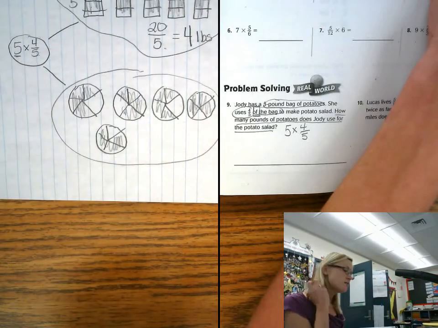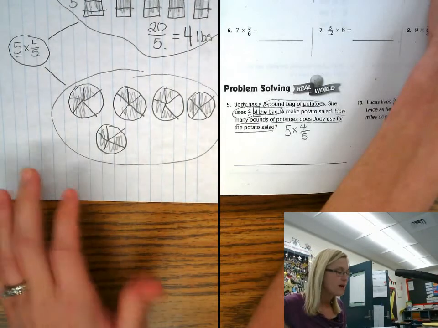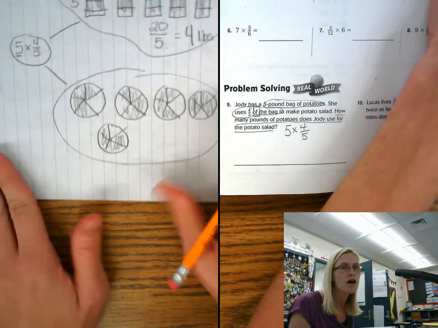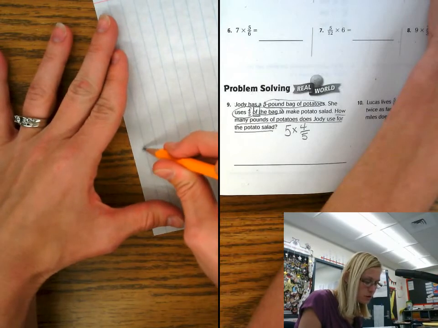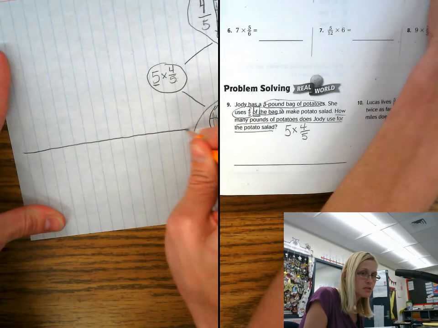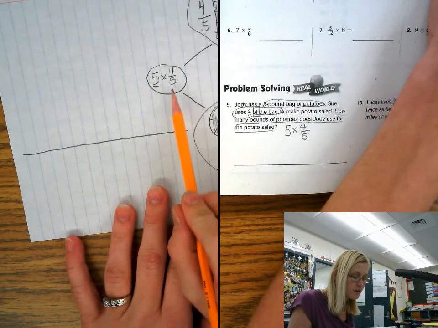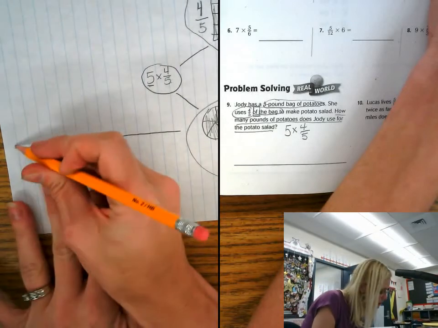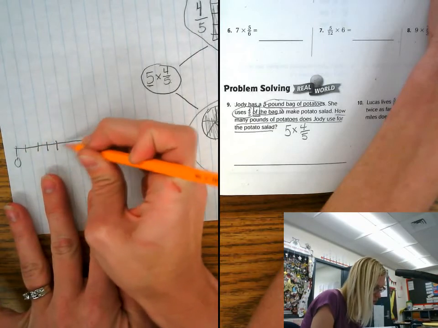So we have now done the rectangular model and we've done the circle model. However, there's another model that's a little bit more complicated but is necessary to know, and that is a number line. So I'm going to make a number line. Let me slide my paper over so you can see it. I'm dividing my number line into fifths because that's my unit fraction. I'm going to start my number line at 0. And I have 1/5, 2/5, 3/5, 4/5.